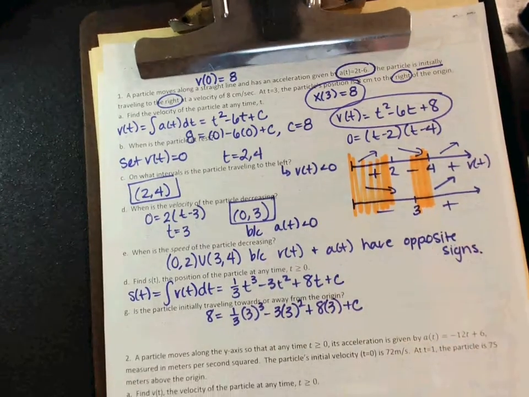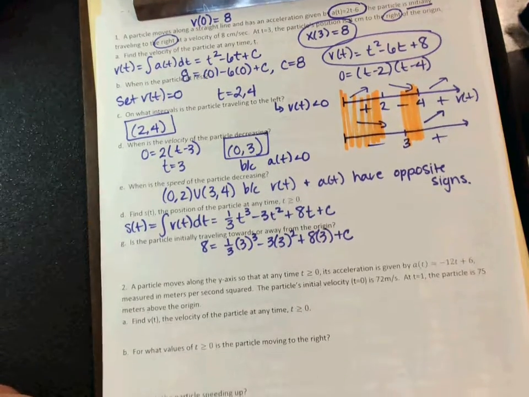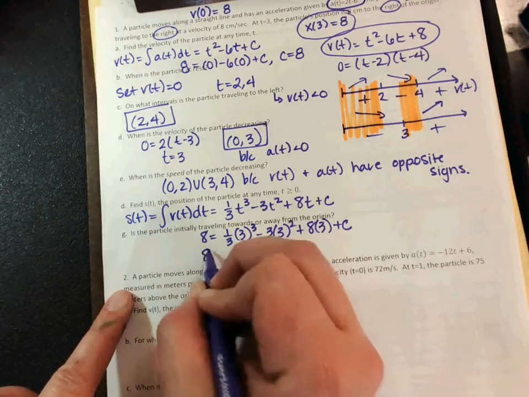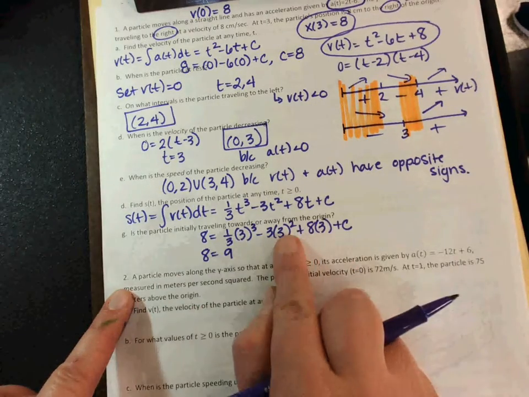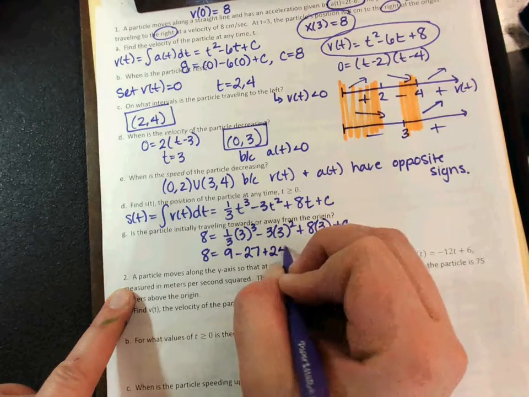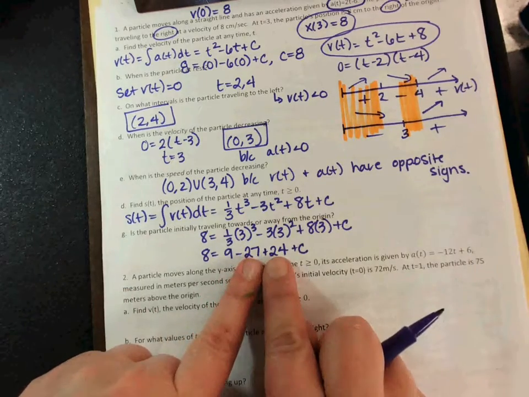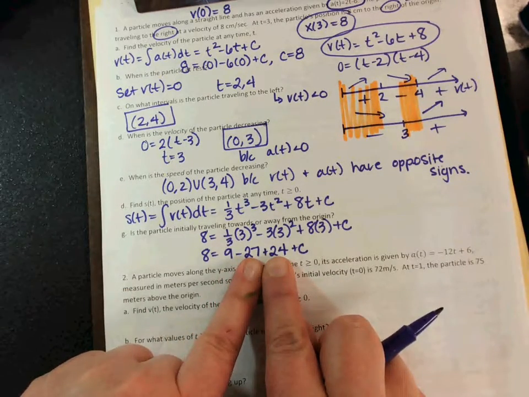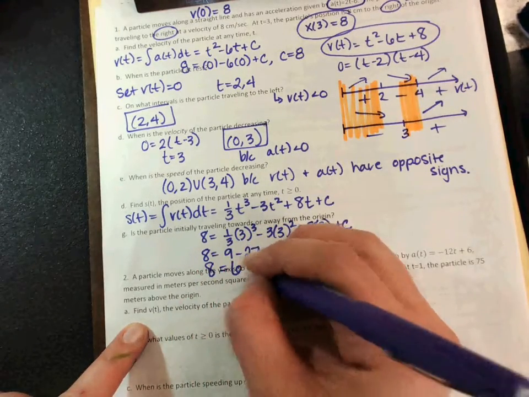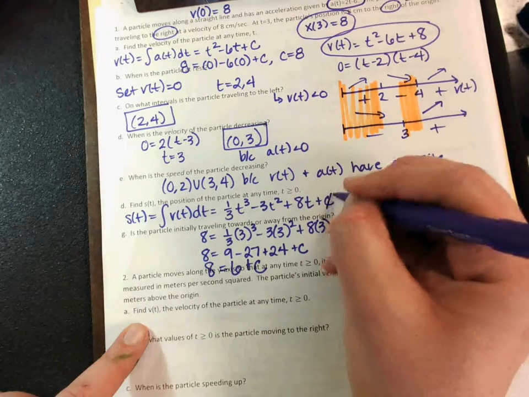Now, obviously, you do not have to show this step. You can plug in numbers as you go. Okay, but if I have 3 cubed, that's 27. Then divided by 3, that comes out to be what? Okay, 9. That's 9 times that is minus 27. 8 times 3 is 24. Then from there, I'm going to combine the numbers together. Negative 27 and 24 is negative 3. What is 9 take away 3? 6. So this is 8 equals 6 plus c. Then c is what? 2. So I'm going to come back up here, put a 2.